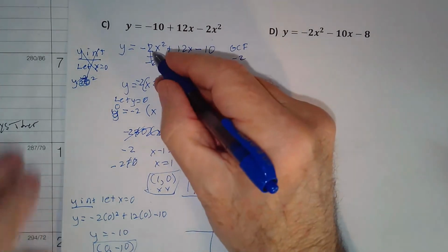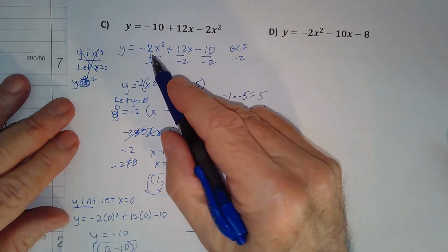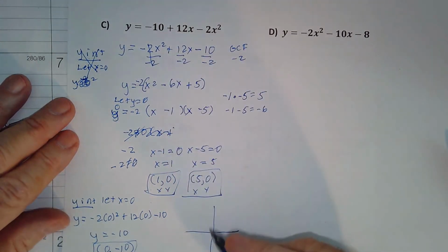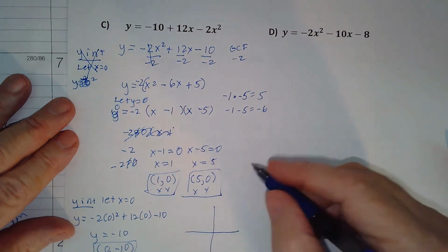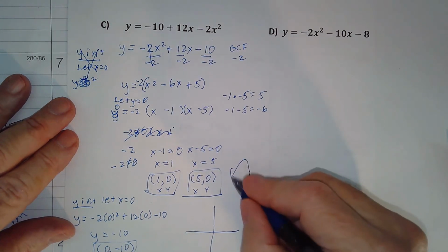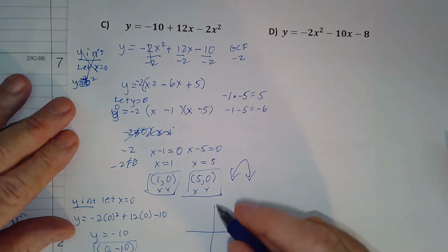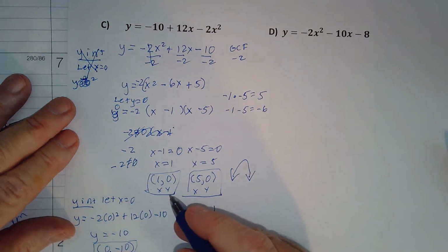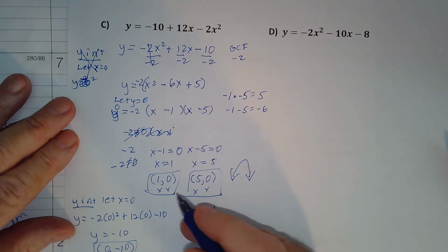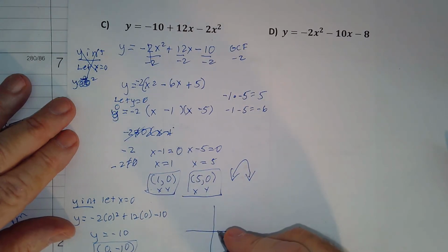And since the leading coefficient here is negative, that means my graph is going to go down. It's going to look like this. So I've got an x-intercept at (1, 0). X is 1, y is 0, so that's (1, 0).